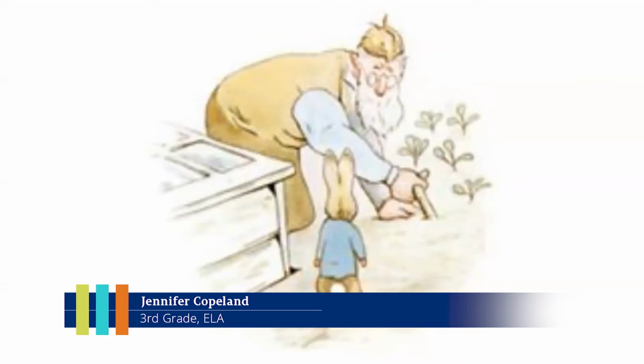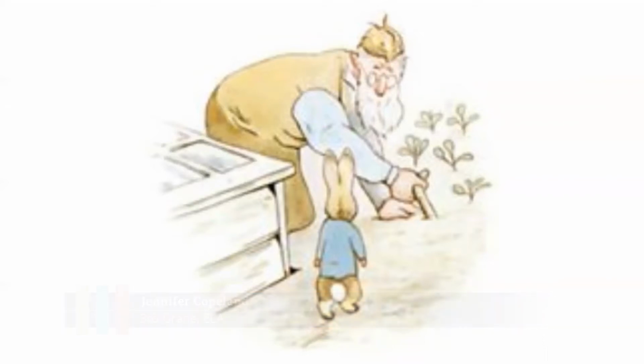Oh no, I don't think Peter wanted to run into Mr. McGregor. This reminds me of a sentence in the story that told us why Peter does not want to run into Mr. McGregor. I'll go back and read the sentence.